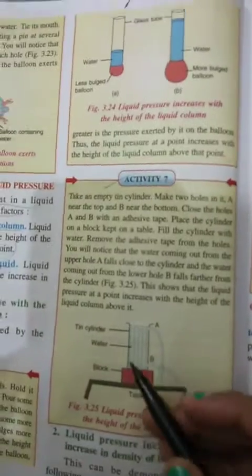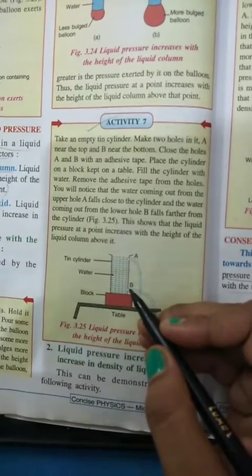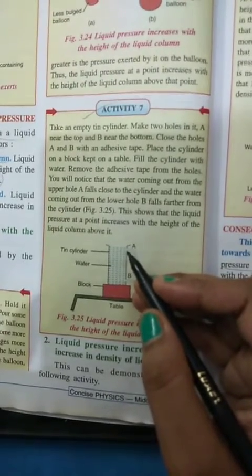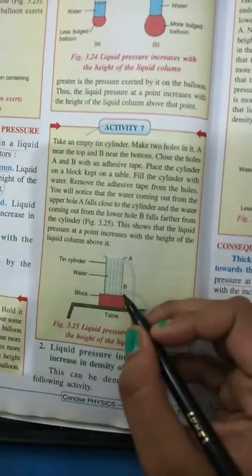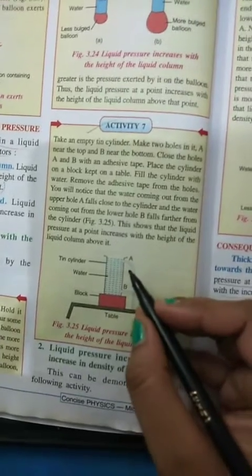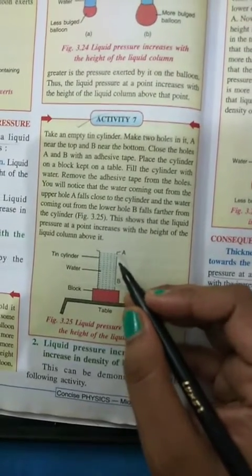Again we will understand this with an activity. Students, if you take a glass tube or a vessel and make two holes in it, one hole at the bottom and one hole in the upper part of the vessel, you will see that water comes out from both of the holes, but the pressure from the hole which is at the downward side will be more than the pressure from the hole which is made on the upward side.